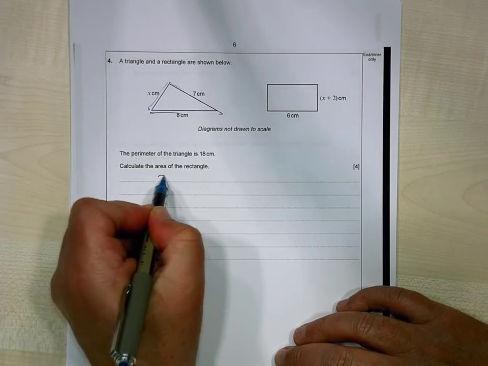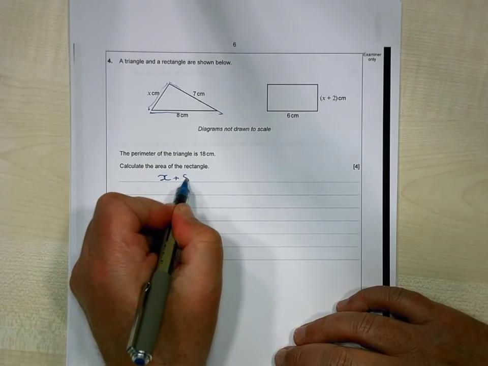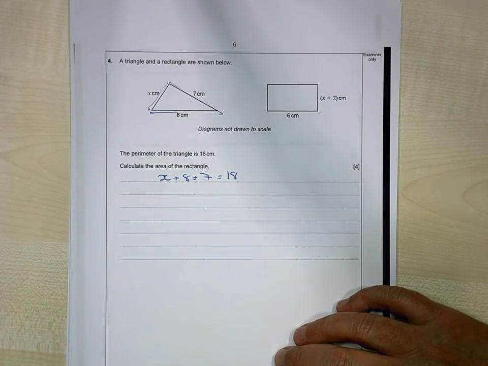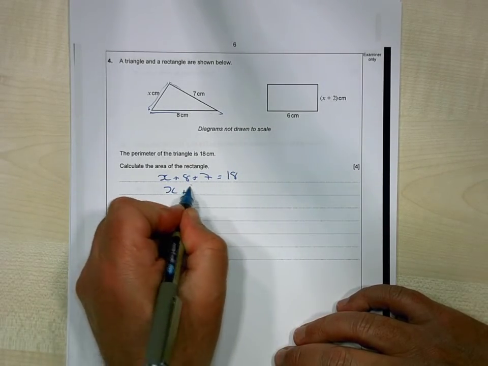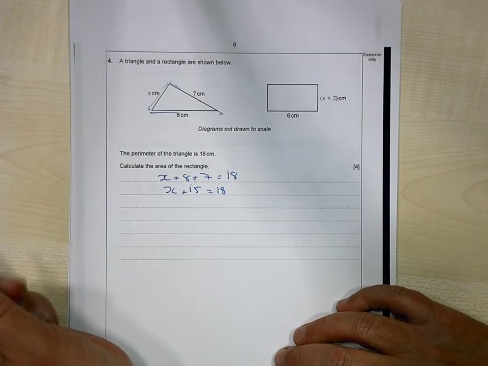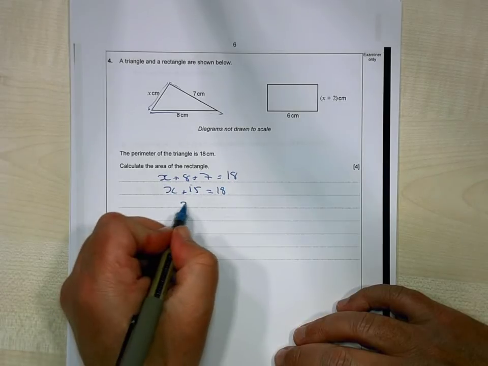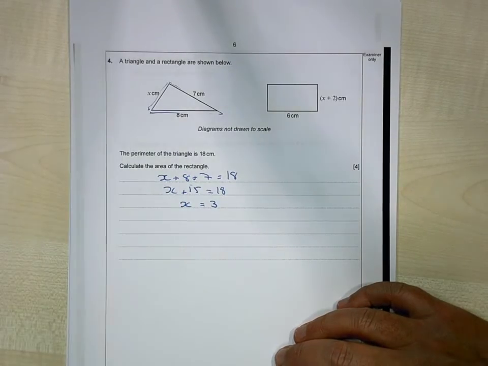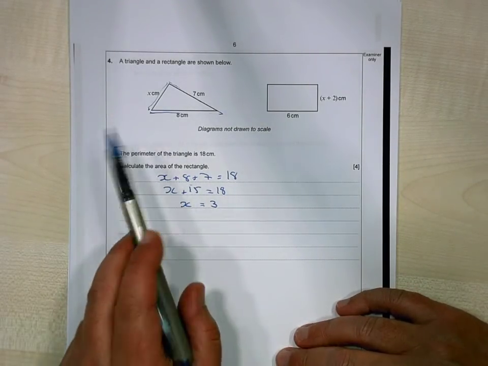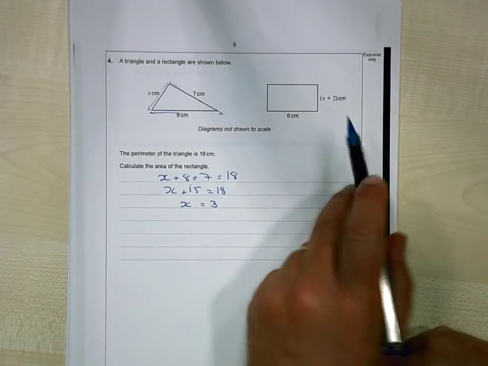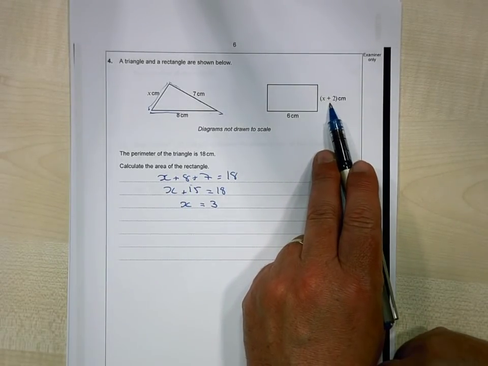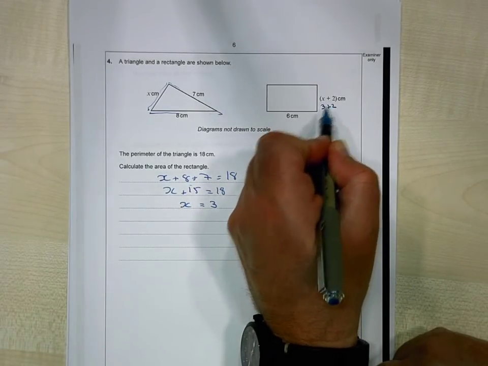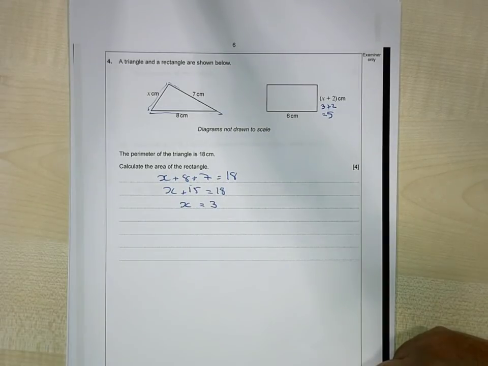So from that I know that x plus 8 plus 7 equals 18. So x, 8 and 7 is 15, equals 18. Take 15 off both sides, x equals 3. So now that I know x equals 3 from the information they gave me on the triangle, when I look at the rectangle, rather than thinking that as being x plus 2 now, I know x is 3. So that's in effect 3 plus 2, which is 5.